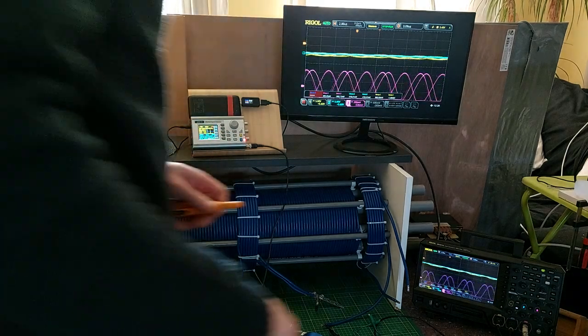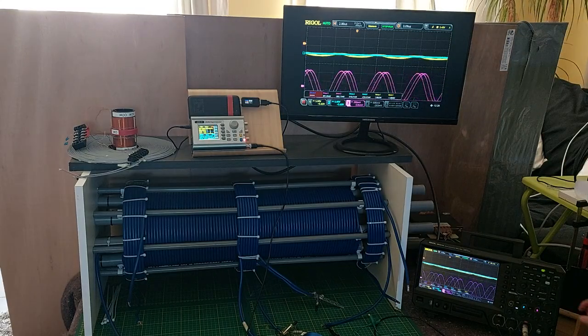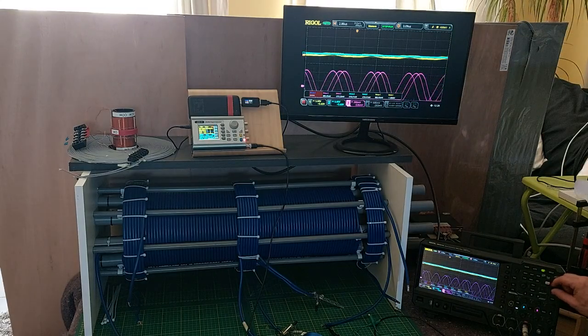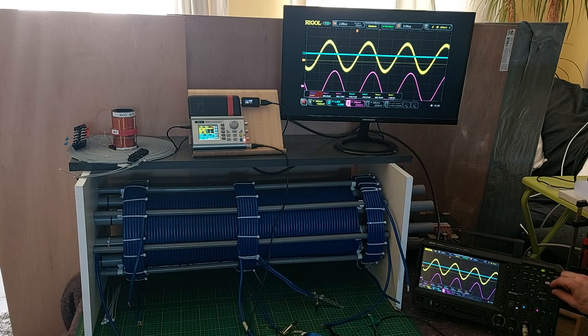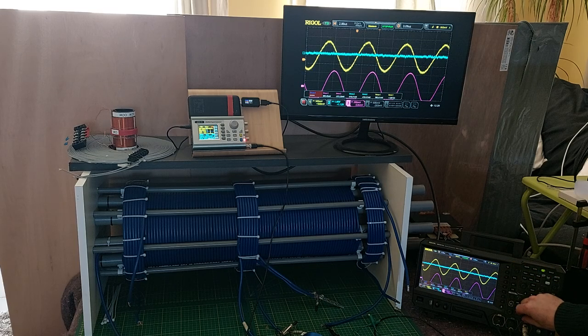So we go to lower. The yellow trace that we see over here is the L1 input voltage, and the blue trace is the L2. I'm going to zoom out.